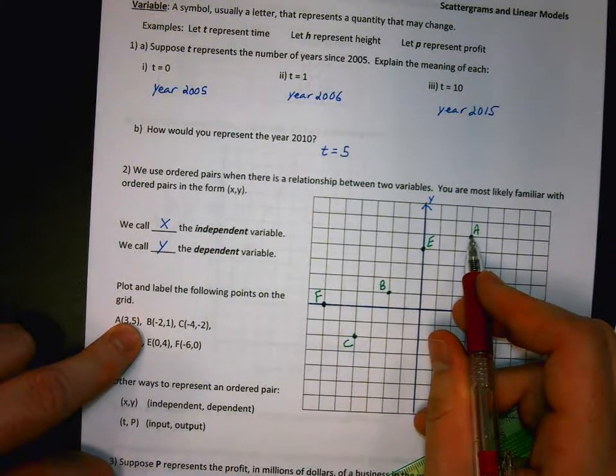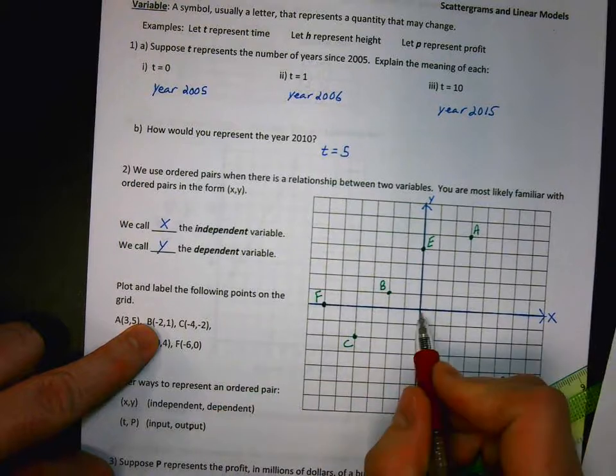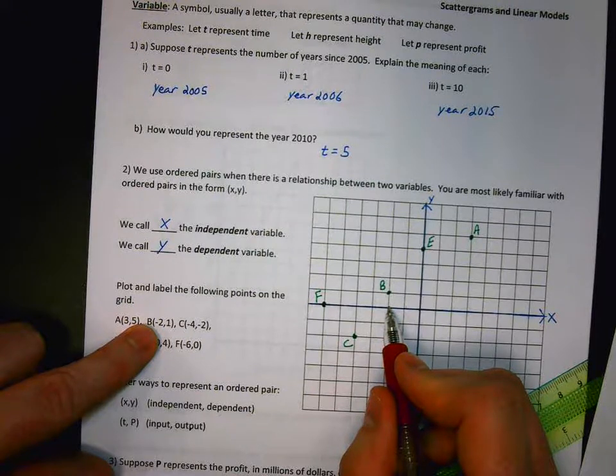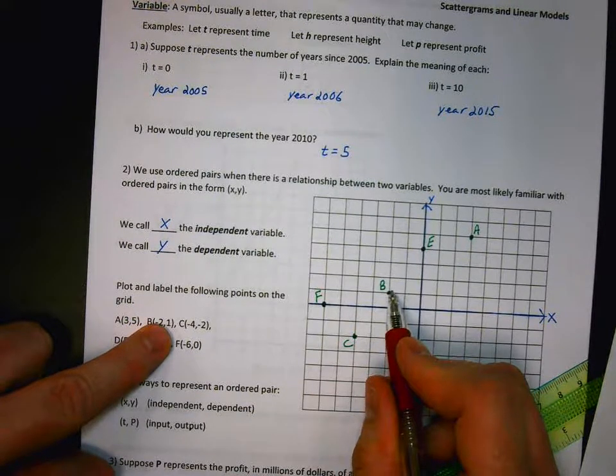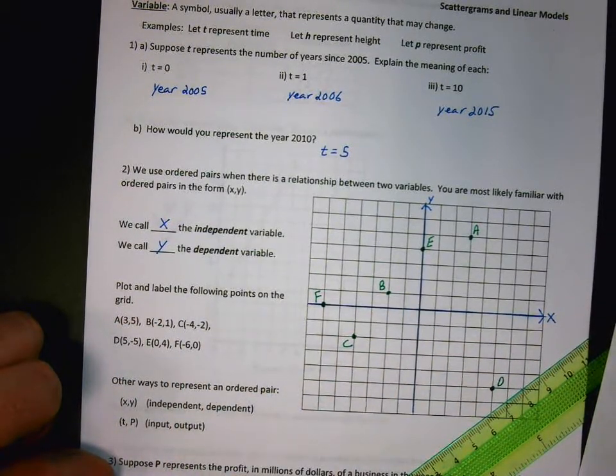Okay, so there's point A. B is at negative 2, 1, so that means the x value is negative 2. So again, here's an x value of 0 right in the center. So x is negative 2 right here. The y value is 1 if you go up 1. Okay, so you can plot those points on the axes.